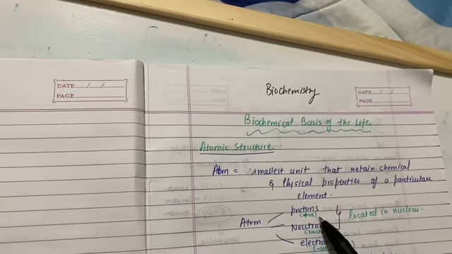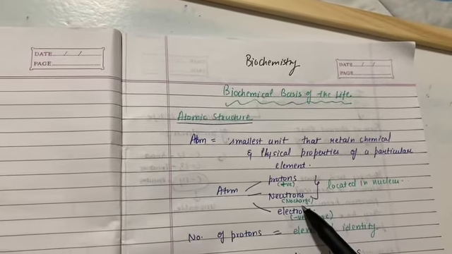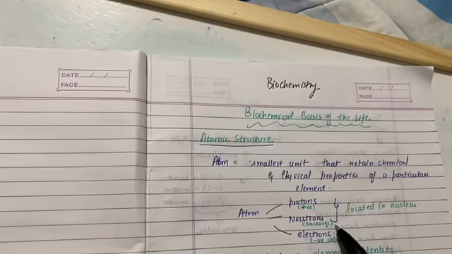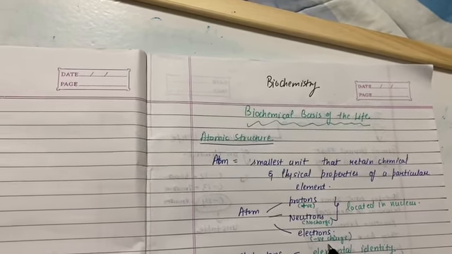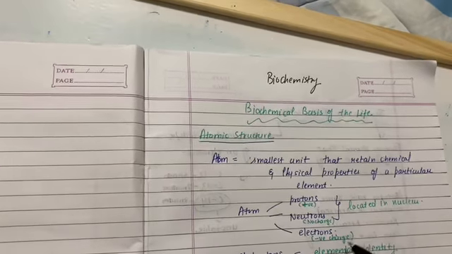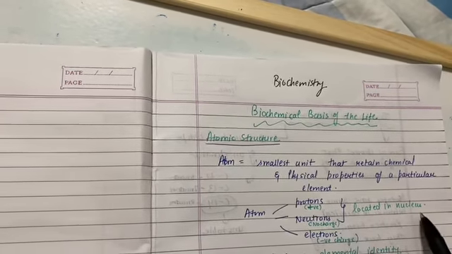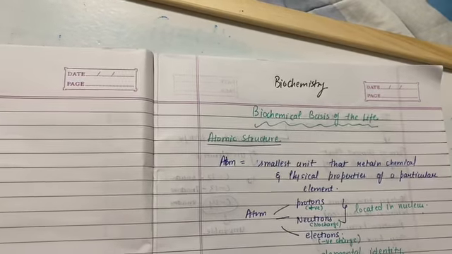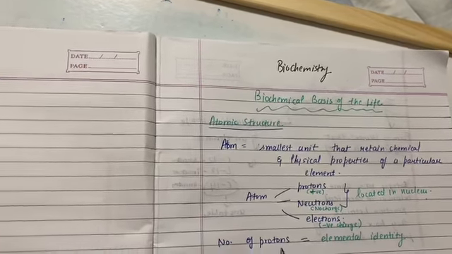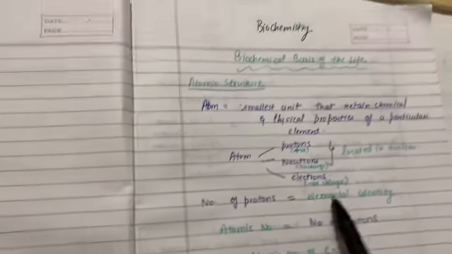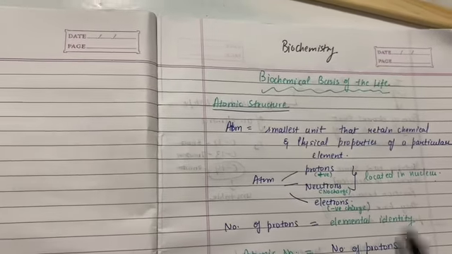Protons carry a positive charge, neutrons carry no charge, they are neutral, whereas electrons have a negative charge. Protons and neutrons are located in the nucleus. The number of protons present in an atom will define its elemental identity.